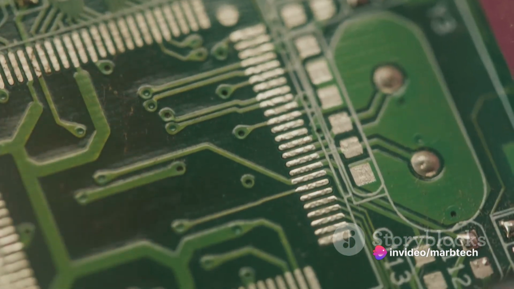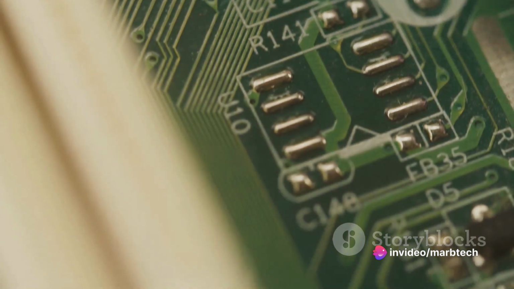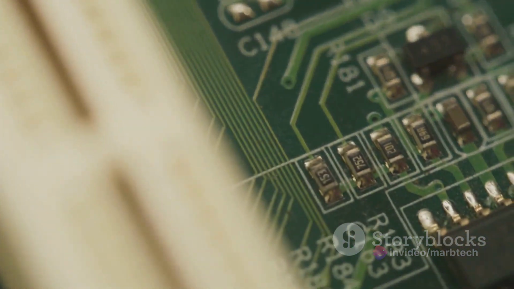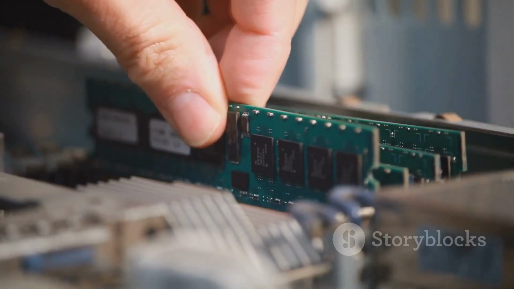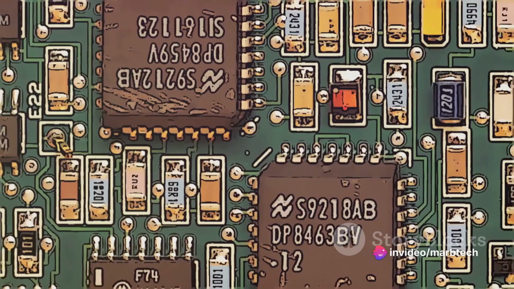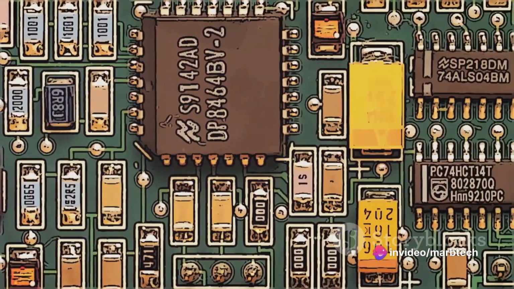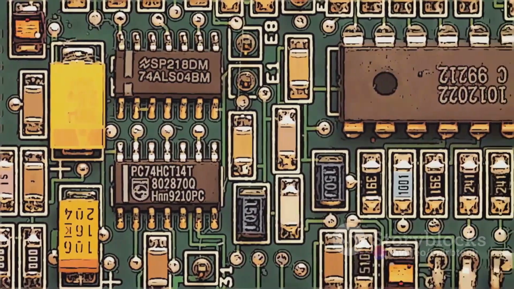RAM, or random access memory, and ROM, standing for read-only memory, are both types of computer memory. However, they perform incredibly different functions. RAM is the system's short-term memory, where data is temporarily stored and can be modified. On the other hand, ROM is the system's long-term memory, storing data permanently, which cannot be easily altered or removed.